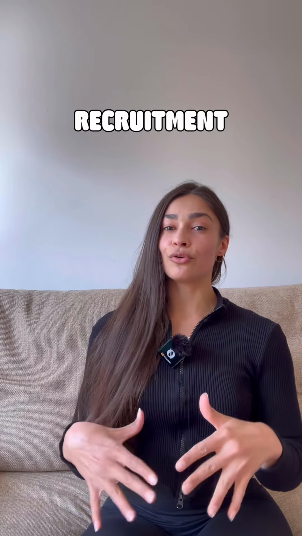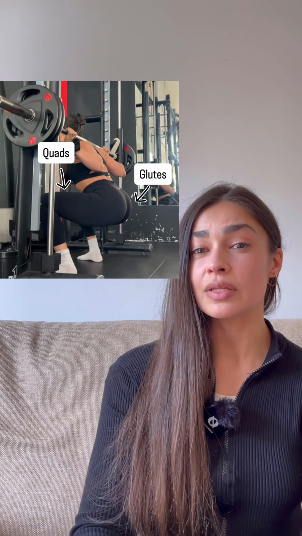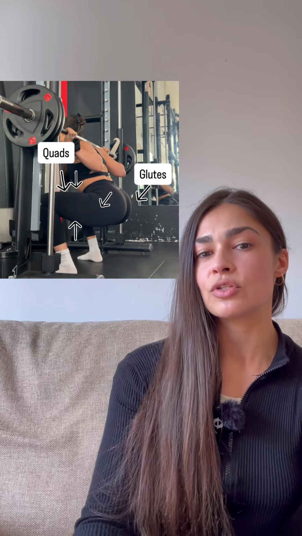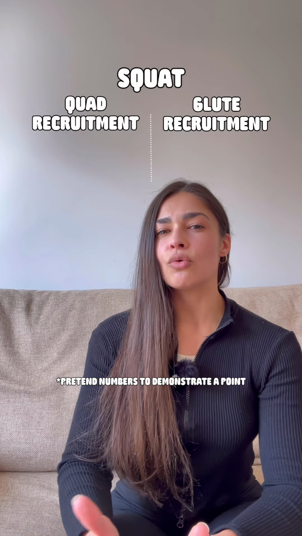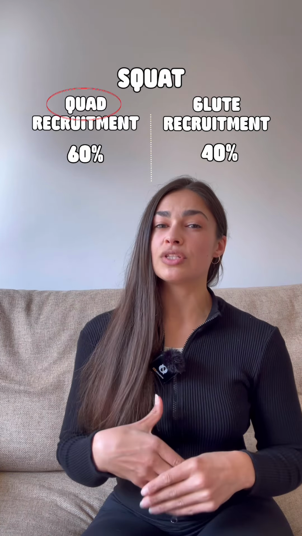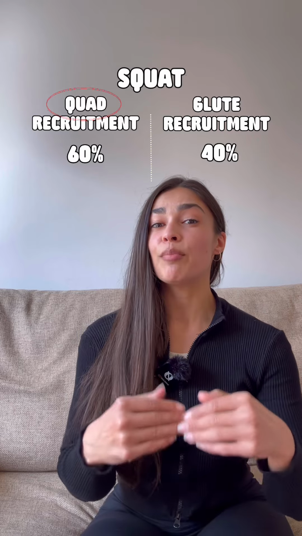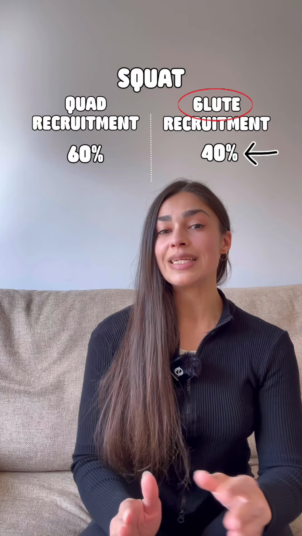We touched on recruitment. Let's discuss. When you're doing a compound movement, it is going to engage many muscles. Lifting a box off the ground uses nearly every muscle you have. Similarly, a squat uses the quads and glutes primarily, but also the adductors, the abductors, hamstrings, and to some extent the core and the upper body, depending on the loading. These are pretend numbers, but let's say you're squatting and you're working about 60% quads and about 40% glutes. Let's also say that you feel your quads a lot. If you're trying to grow your quads, that may be perfect. If you're trying to grow your glutes, this may not be giving them enough stimulus or reason to grow.